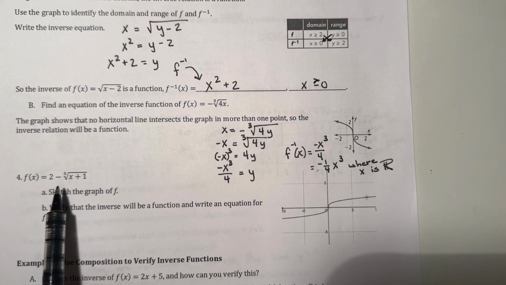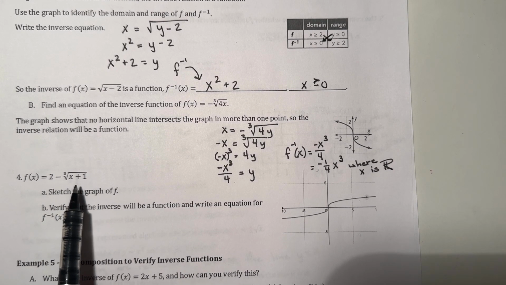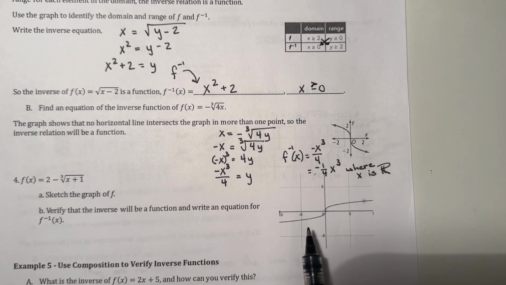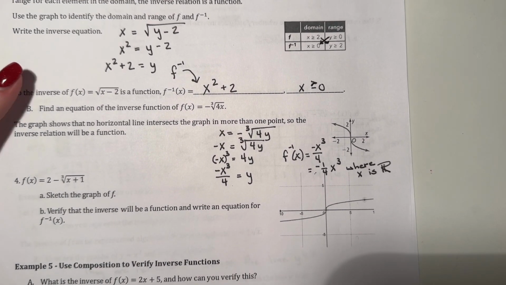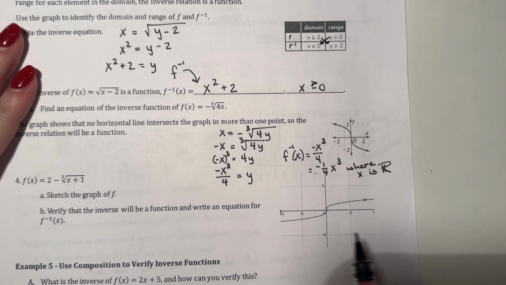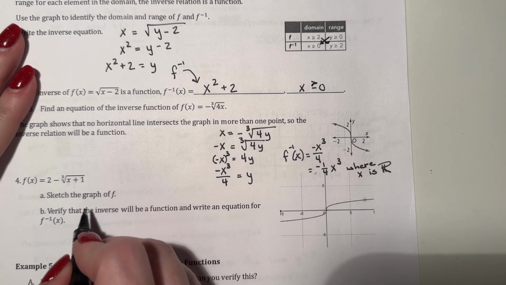Okay, let's take a look at one that's a little bit uglier. All right, so we have this little beauty right here. Here's what its graph looks like. It says sketch the graph of this function, okay? And again, you can use your graphing tool to help you out. Let's find our inverse algebraically. There's not a lot of room for me to squeeze this in, but I'm going to make it work.